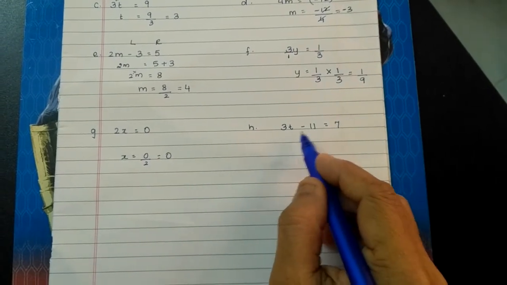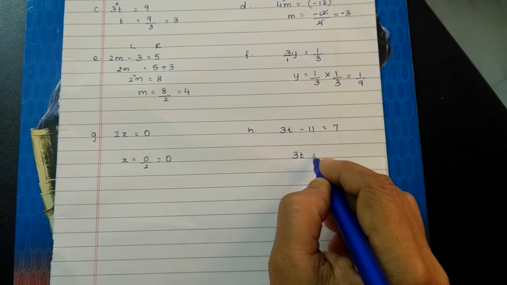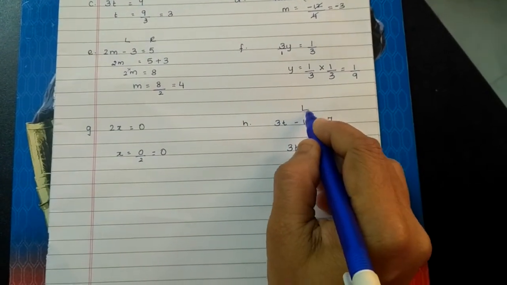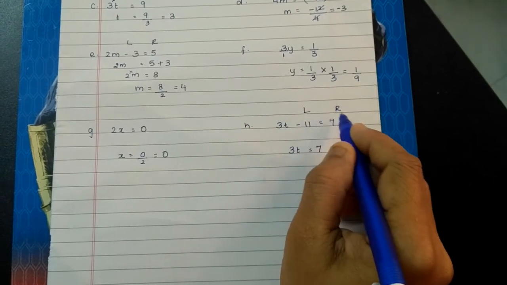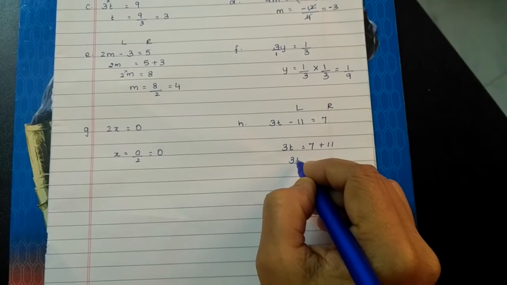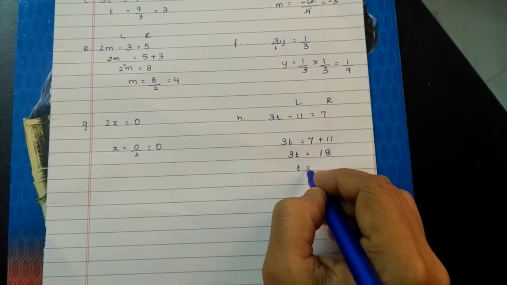And the last sum, 3t minus 11 is equal to 7. So 3t on the left hand side as it is, 7 on the right hand side as it is, and minus 11, when it transfers from left to right, becomes plus 11. So 3t is equal to 11 plus 7, 18.